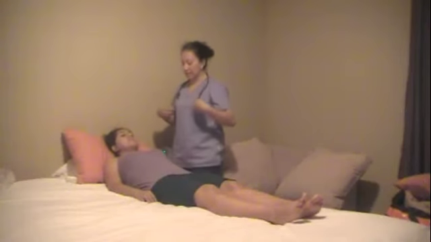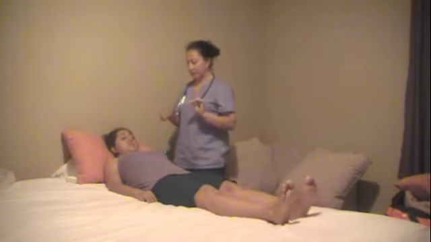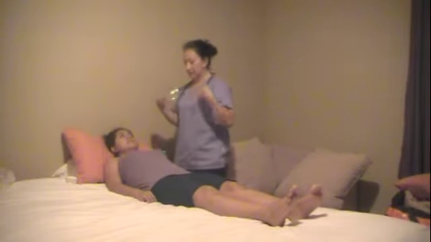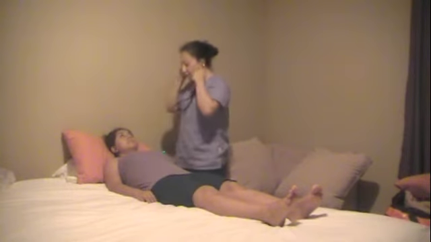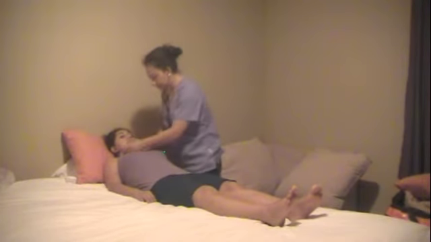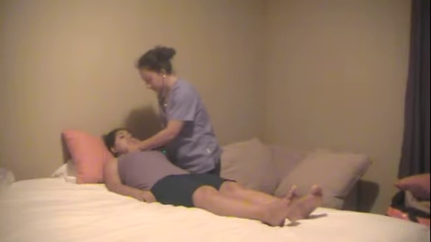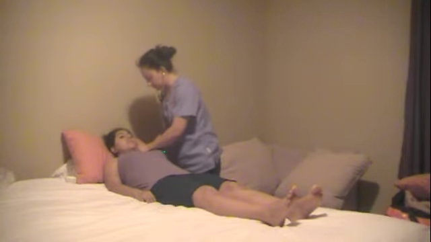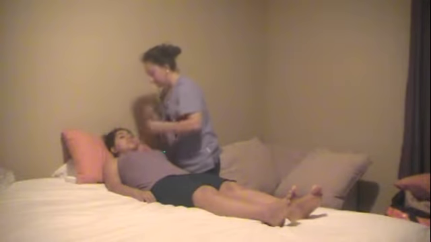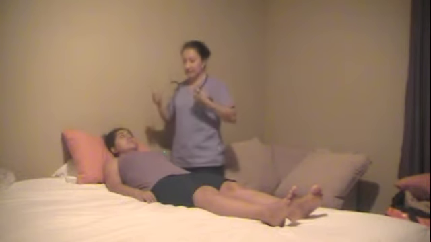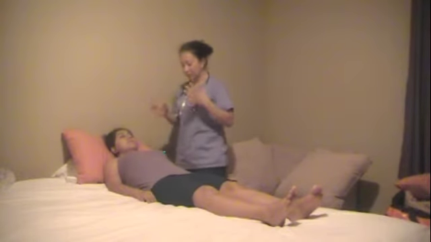Pulses are +2 and equal, and I didn't feel any thrill, but I'm going to go ahead and auscultate for any bruit. There is no sign of bruit as I auscultated.